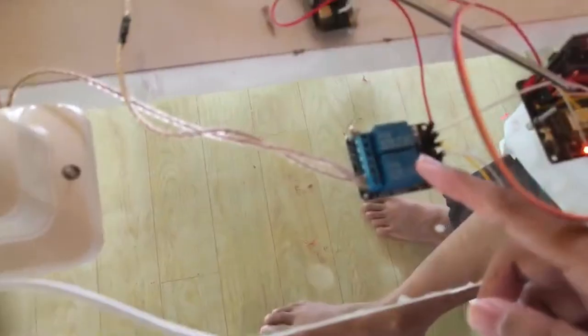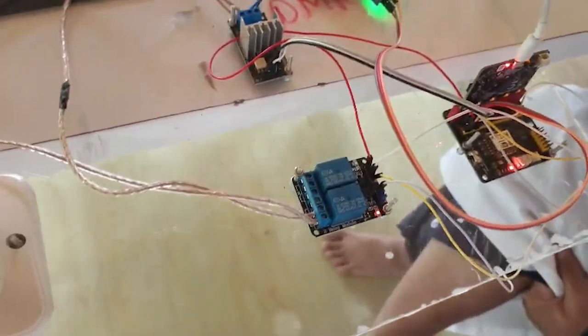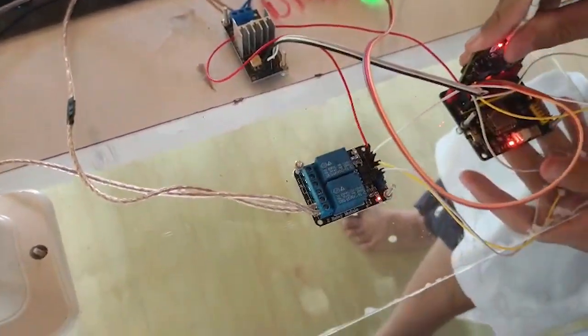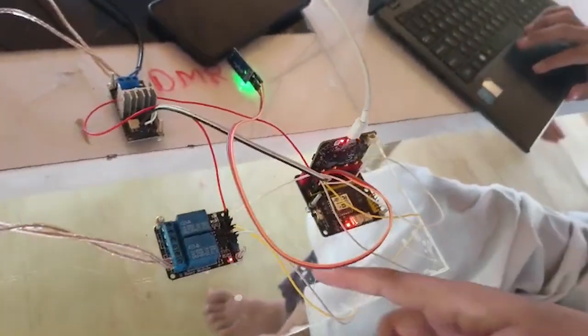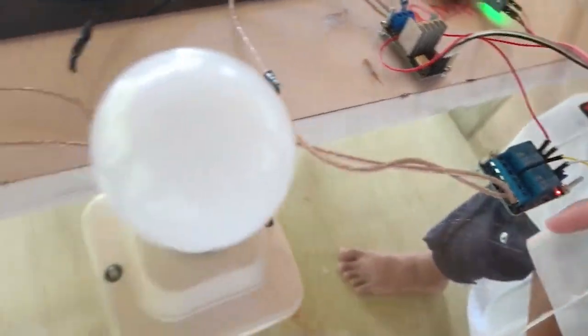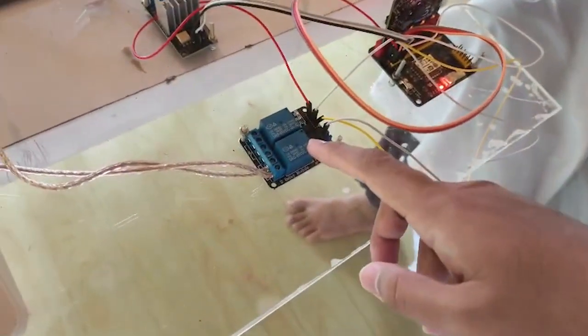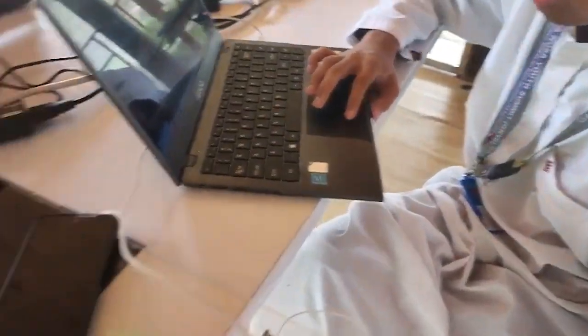It's just like a switch, but you can control it from the laptop.